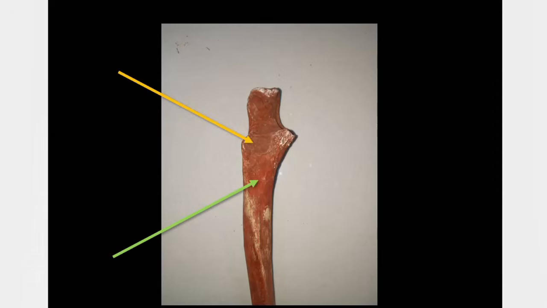As you can see in this picture, I've drawn arrows to two different parts of this ulnar bone. The first arrow is pointing to this area. What structure is that? And then this one down here, this roughened area. Do you know what structure that is? We just mentioned this one now. This is the radial notch of the ulna.